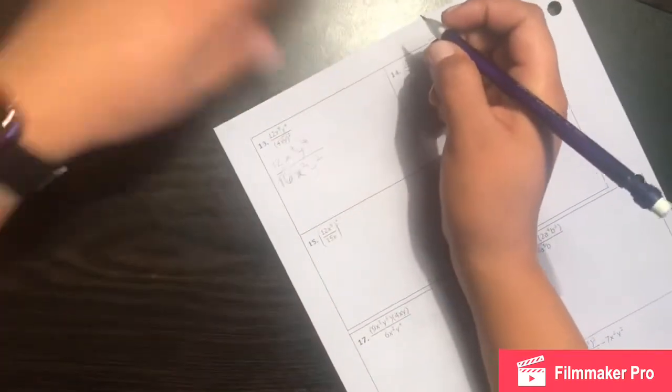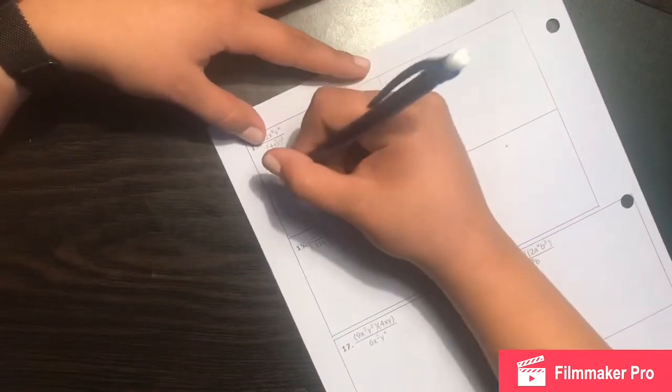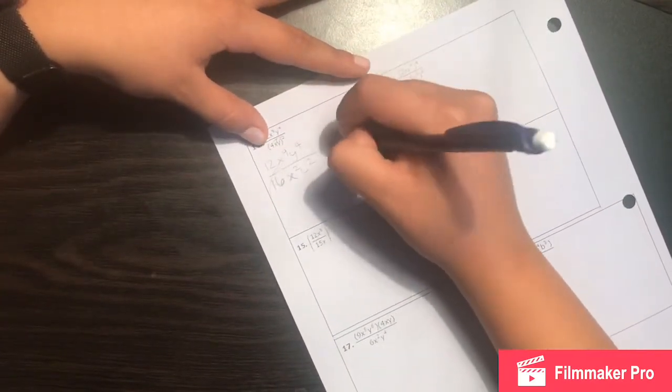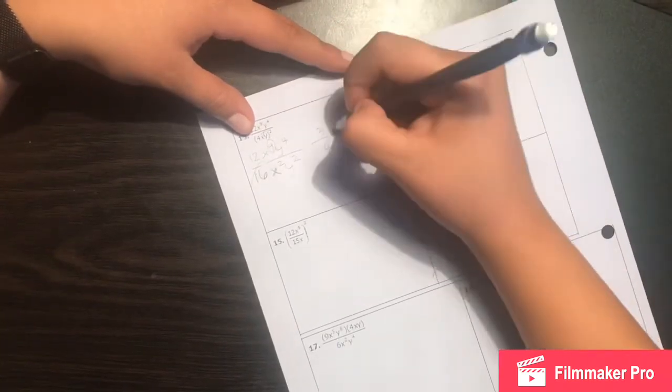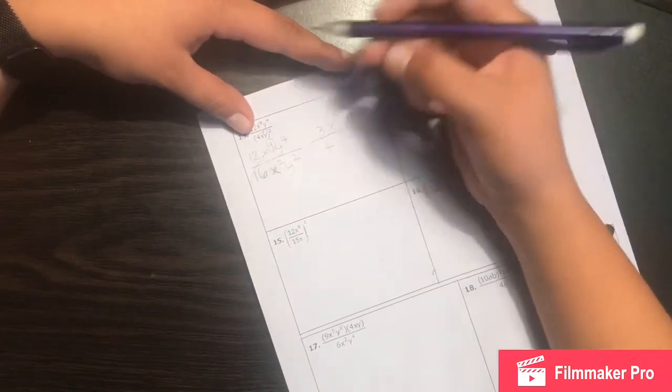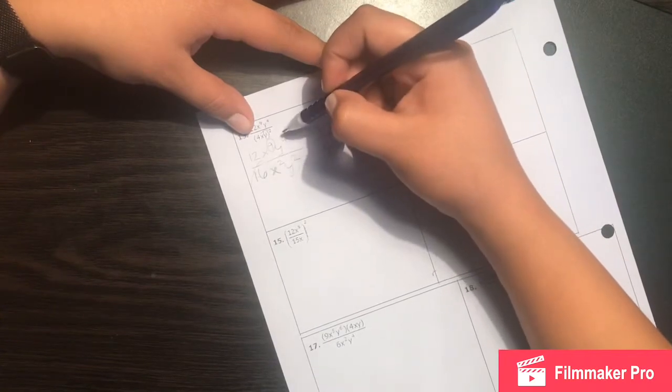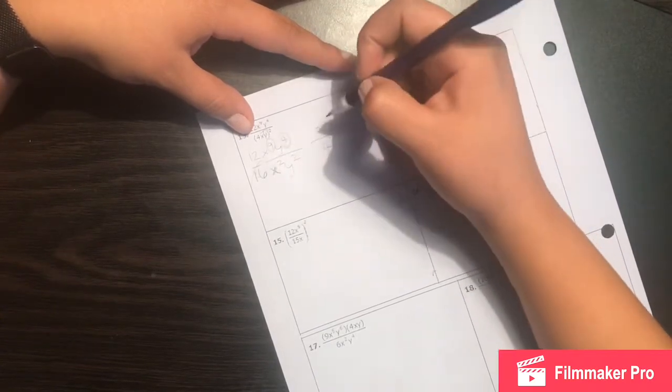Okay. Now I'm going to simplify. 12 over 16 is 3 over 4. My x's, 9 minus 2 is 7, so this is x to the 7th. And 4 minus 2 is 2, so this is y squared.